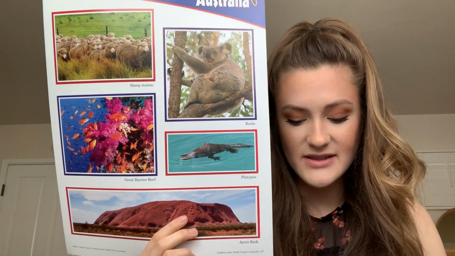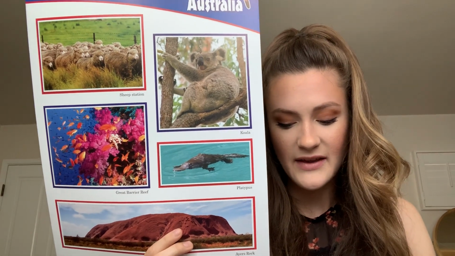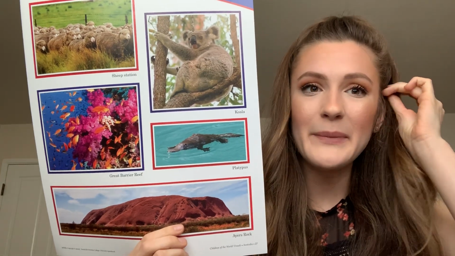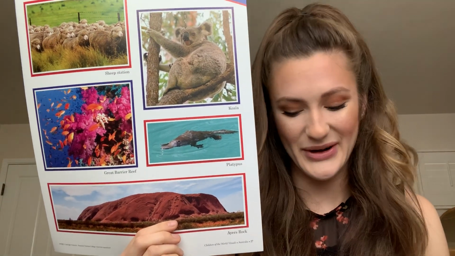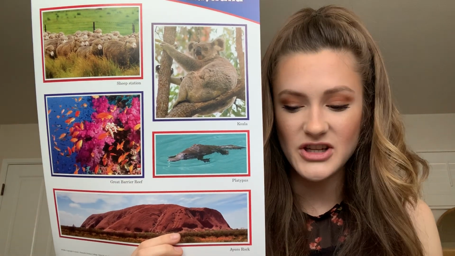Albert's father hires other men to help with the sheep. In Australia, they call these ranch workers jackaroos. So the helpers are called what? Jackaroos. Australians raise thousands of sheep.